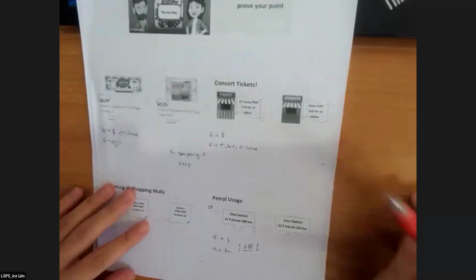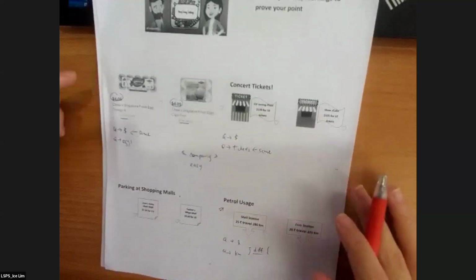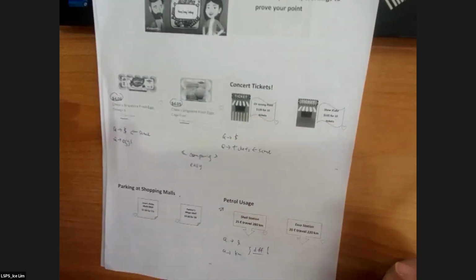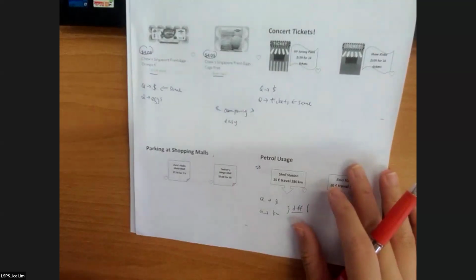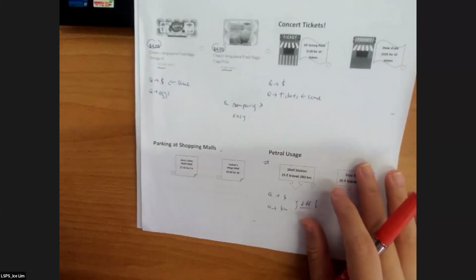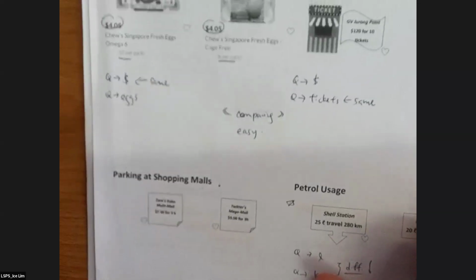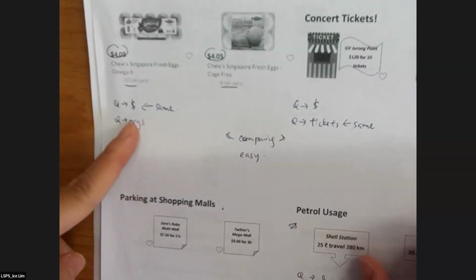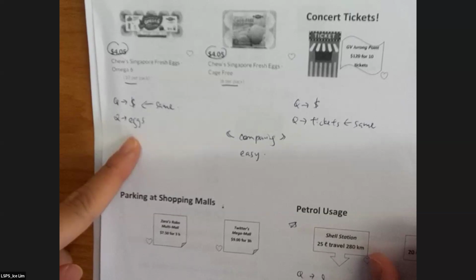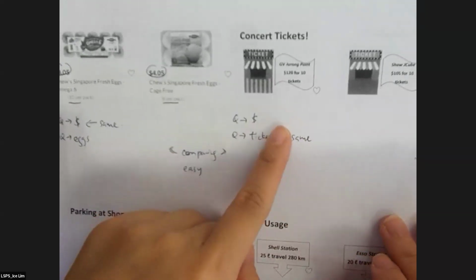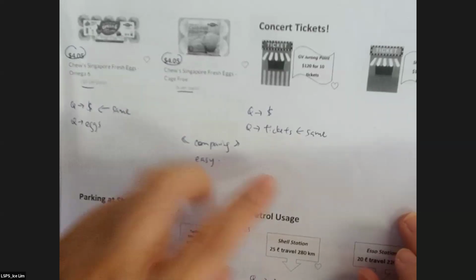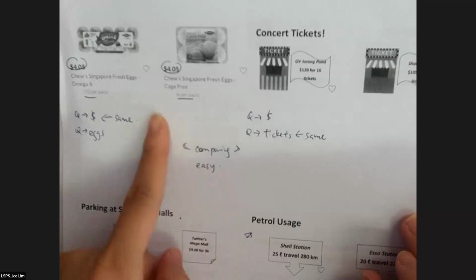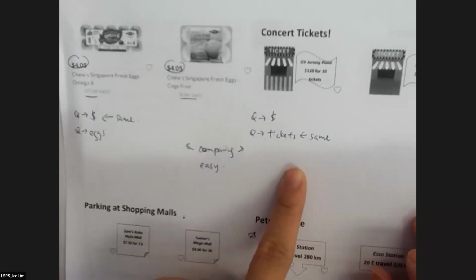Okay, so yesterday's homework has one segment. Apart from the SLS and Coolbits, there's this part that I asked you to do, which is to take note of the quantities in this question. So for the X, the first quantity is money, the second quantity is X. Concert ticket, first quantity is money, second quantity is tickets. So you know that comparing these two is easy because one of the quantities is the same.